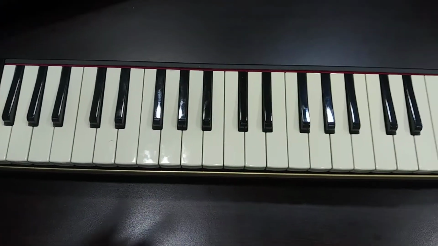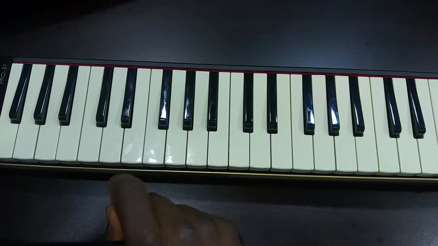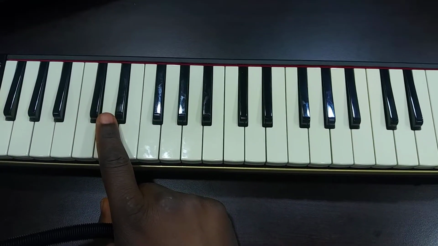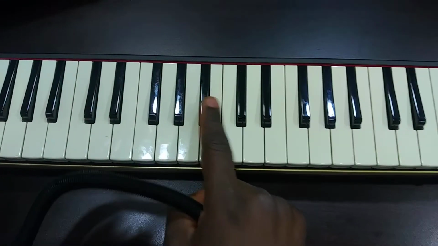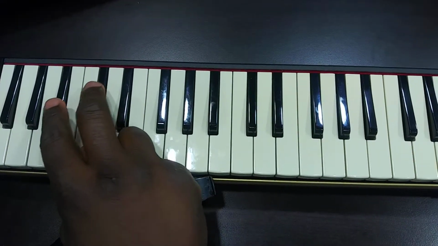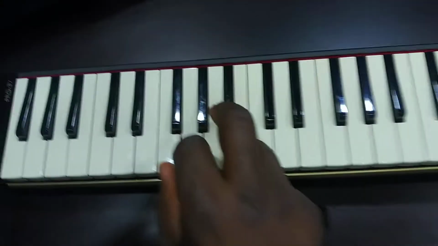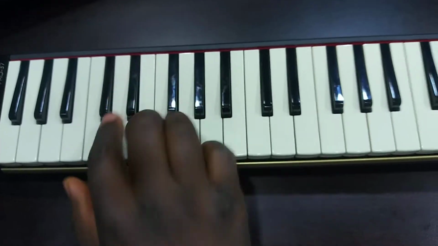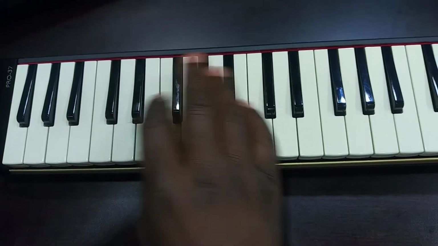So again, I'm going to play the B-flat major scale during the song, my G blues scale, and when it comes to my C minor 7, play the Dorian, all right?